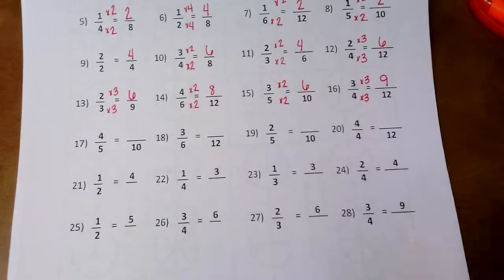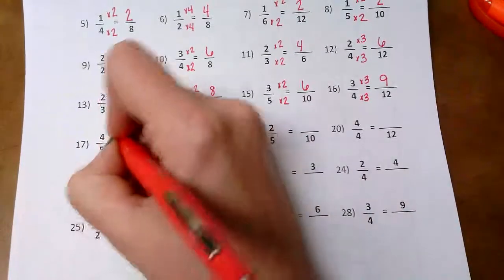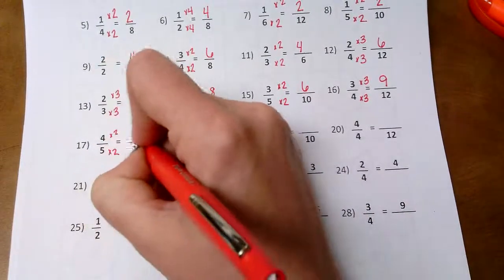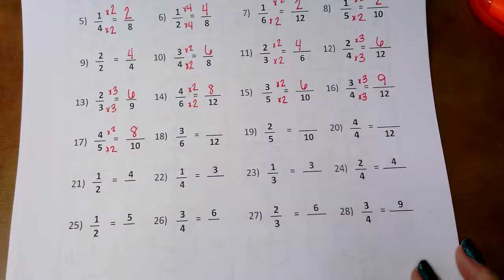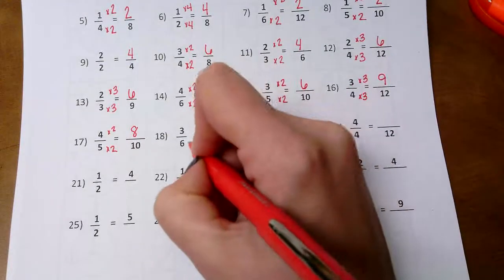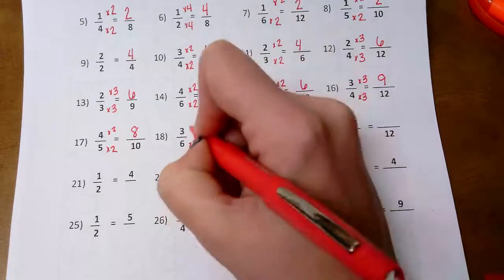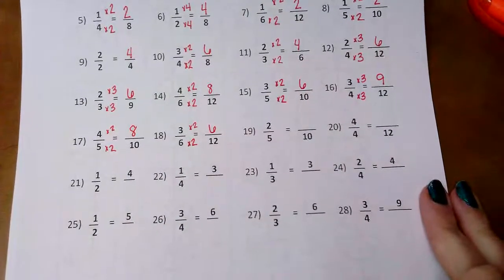Number 17, 4/5 equals how many tenths? 5 times 2 is 10, so 4 times 2 is 8. So 4/5 equals 8/10. Number 18, 3/6 is how many 12ths? They're both a half, but let's double check it. 6 times 2 is 12, 3 times 2 is 6, and 6/12 is equal to a half.